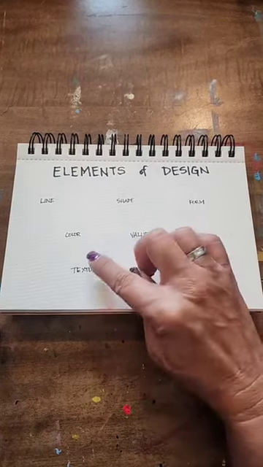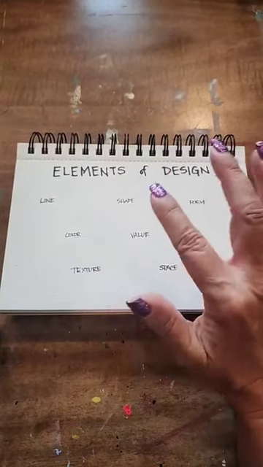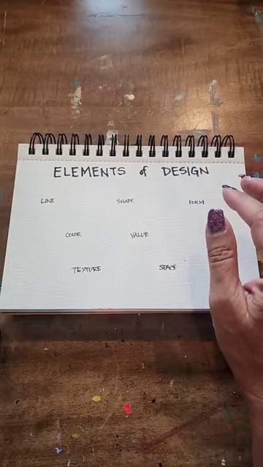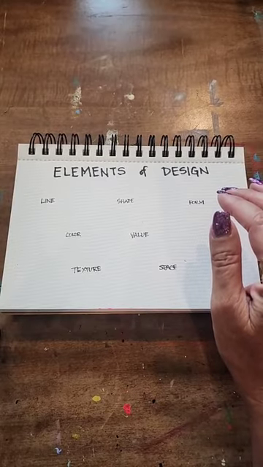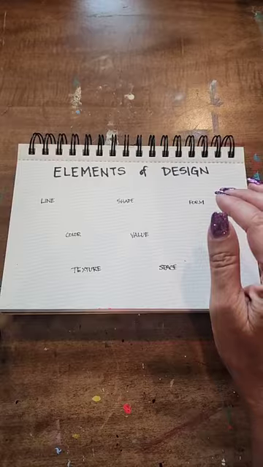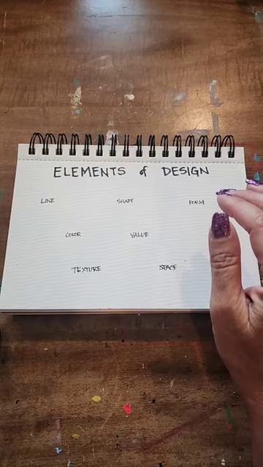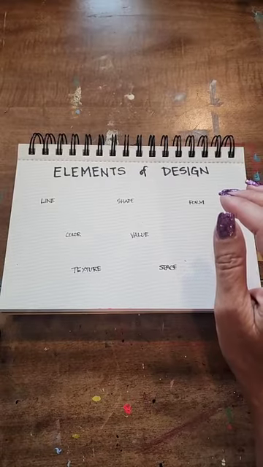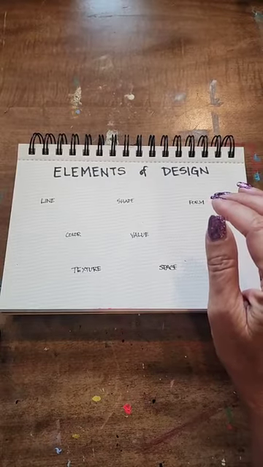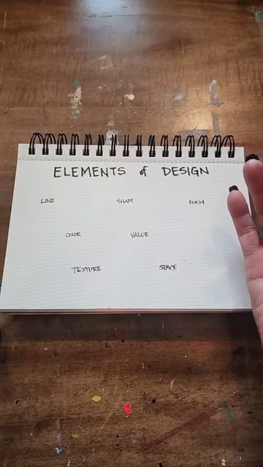The more that you know about any of these elements, especially color, because there's so much to learn in there, the more that you're going to have success with your artwork, the more that you're going to feel like it works, the more that you're going to feel like it is, like I said, harmonious, it is complete, it is what you're trying to get across.